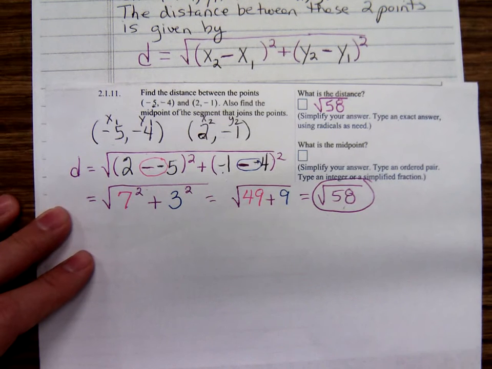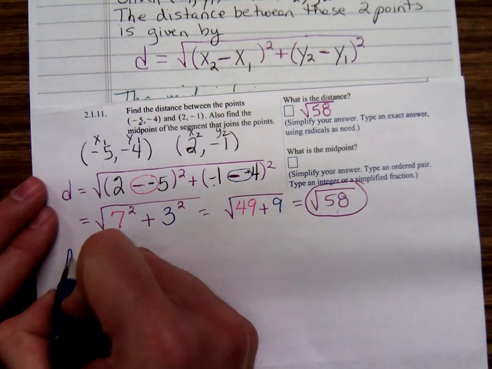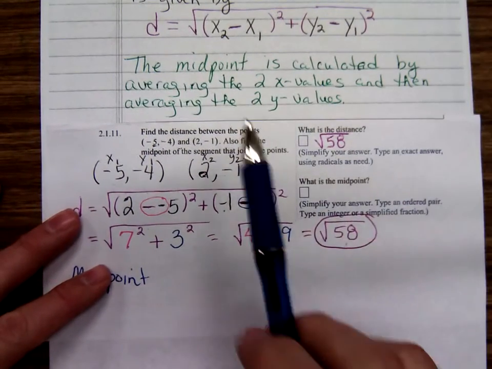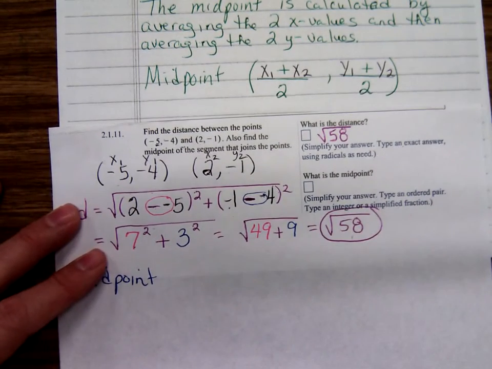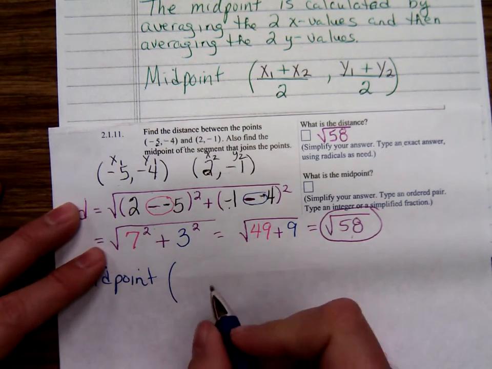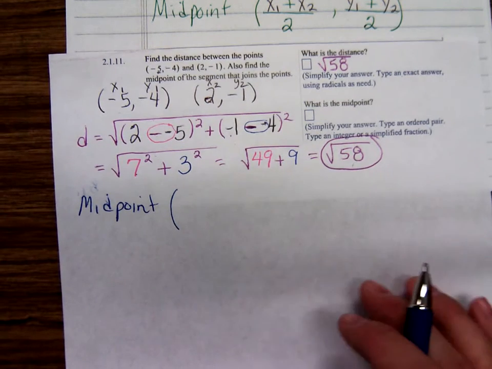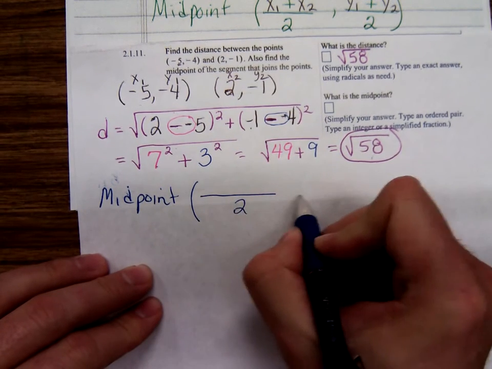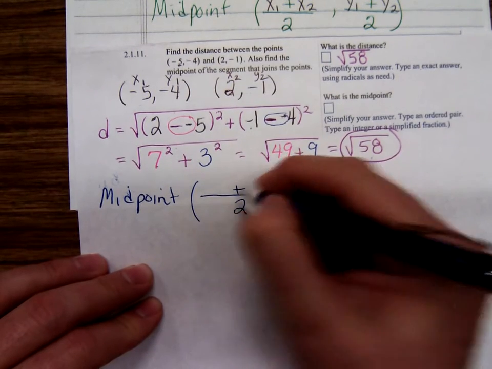Now, let's find the midpoint on this problem. Okay, so we want to find the midpoint. To find the midpoint, you just average the two x values and average the two y values. Can y'all see this? Oh, I changed colors. I was doing the midpoint in green, but I'm doing it in blue now.